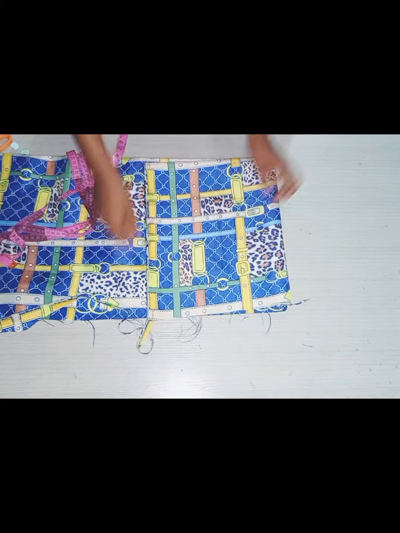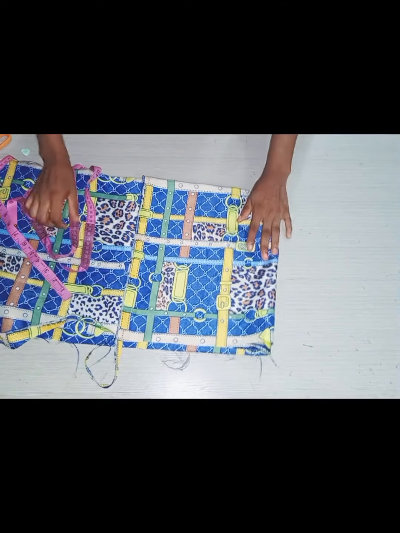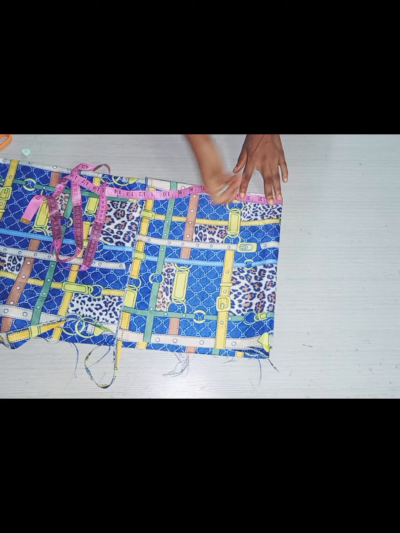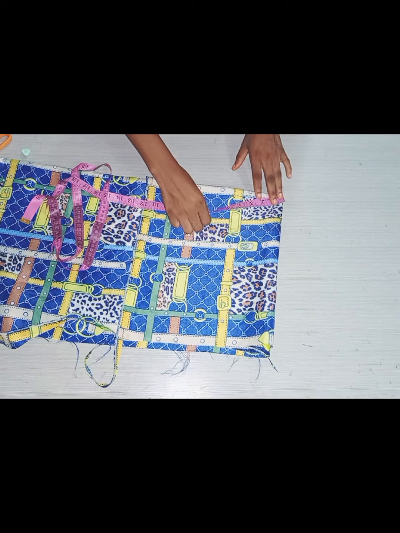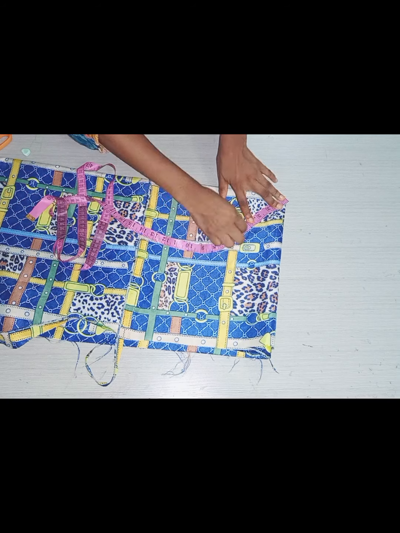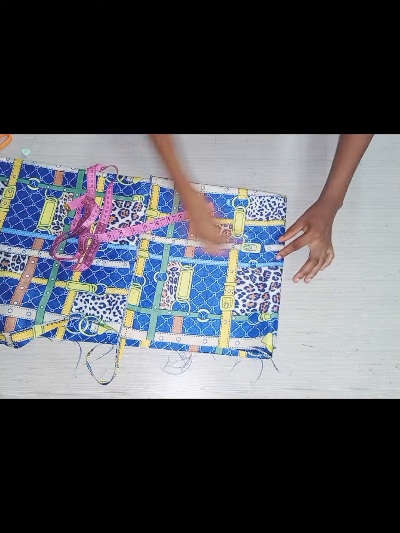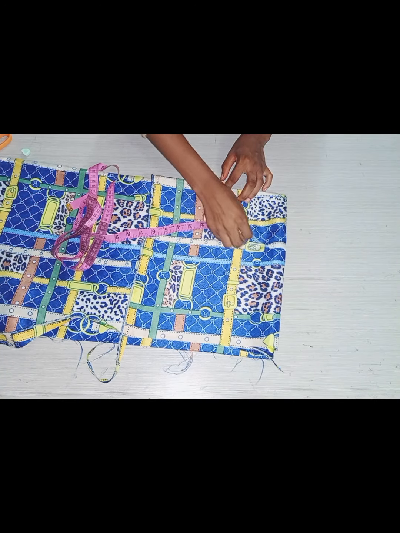Now for the peplum, I folded my fabric into 4. I marked down 5 inches, which was the answer I got after dividing the 34 and a half by 6.28. So here I'm just marking out the radius of 5 inches. Then I'm going to connect them together.